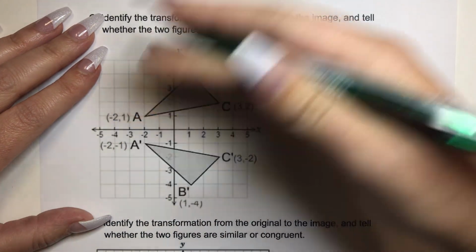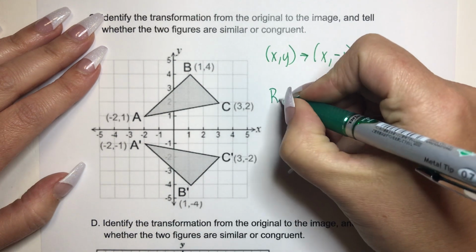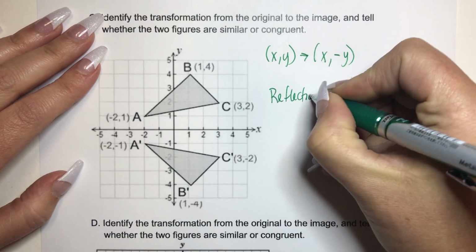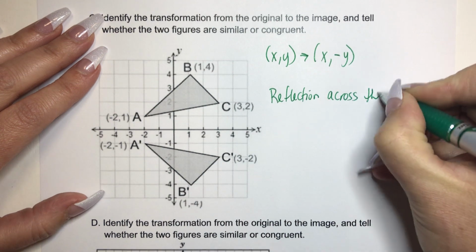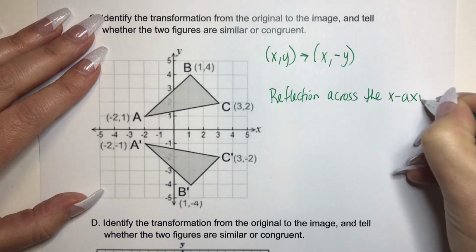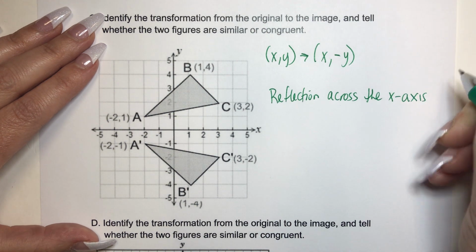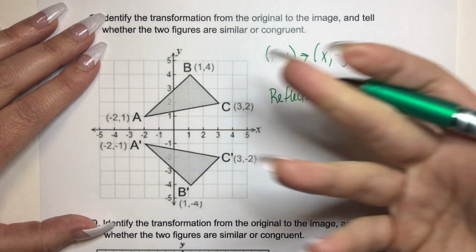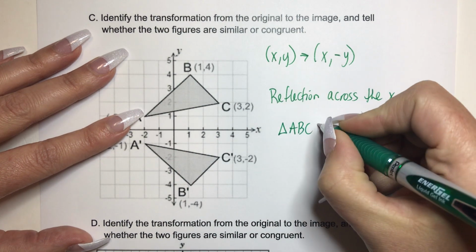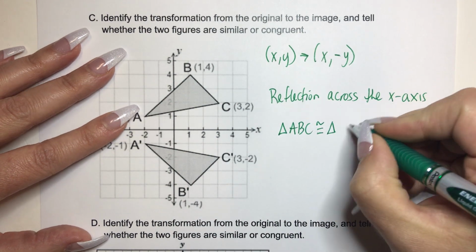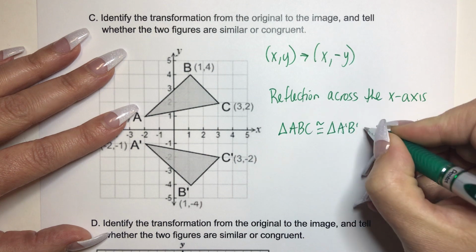All right, so it works for all three, which means that this is a reflection across the x-axis, and all reflections, translations, and rotations are congruent. The figures are congruent. So we can say that triangle ABC is congruent to triangle A prime, B prime, C prime.